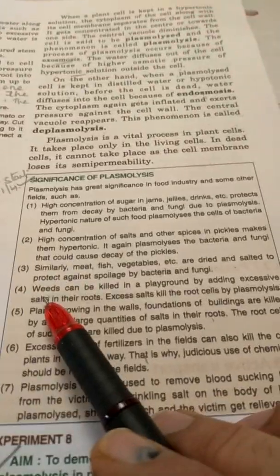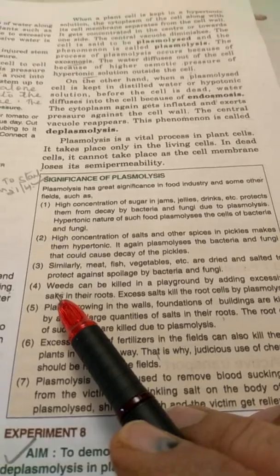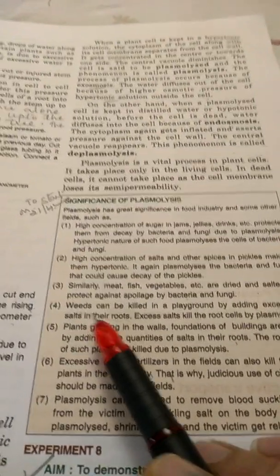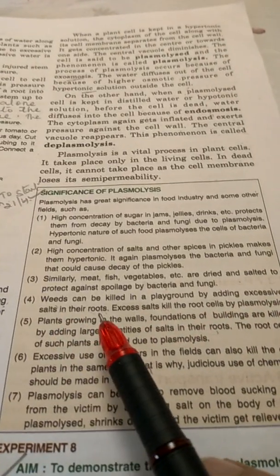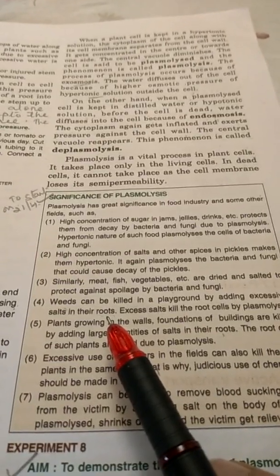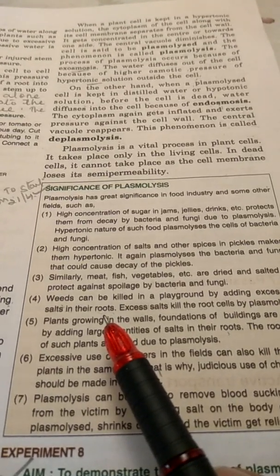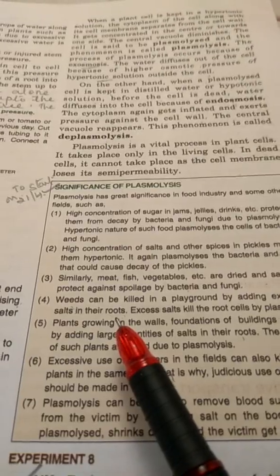Weeds, that is the unwanted wild plants, when they grow in the fields or a playground, can be killed by adding excess salts in their roots. When we add excess salts in their roots, the water surrounding the roots becomes hypertonic.